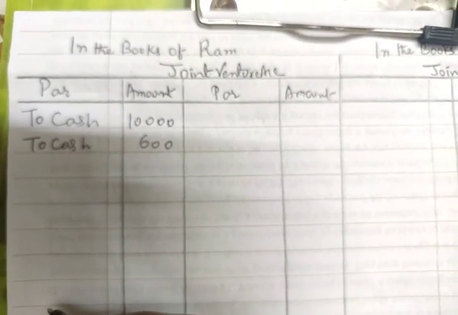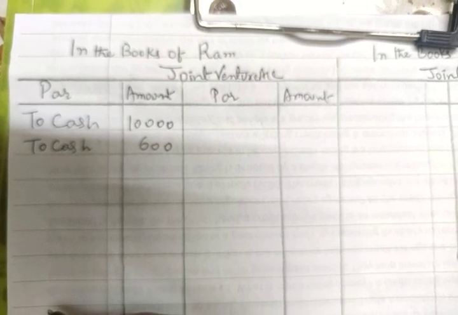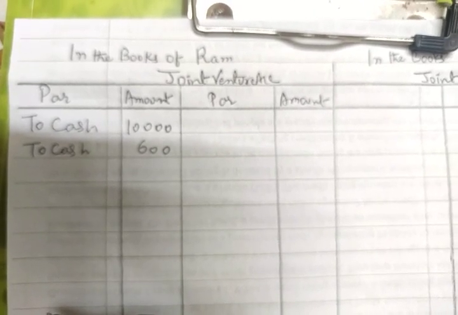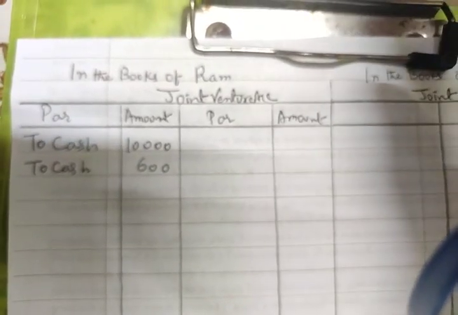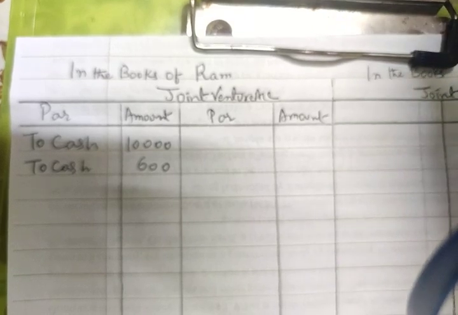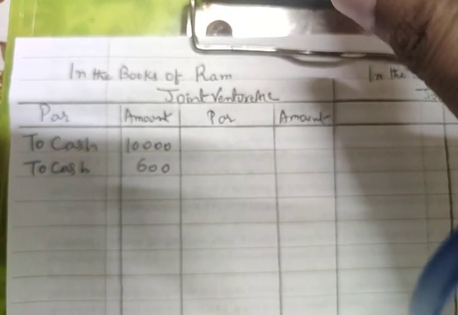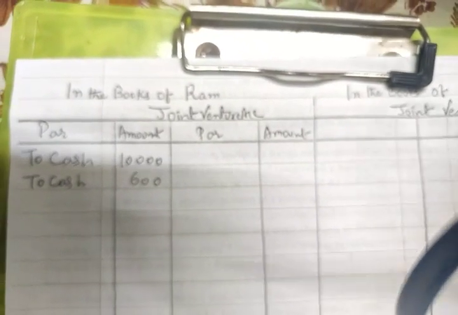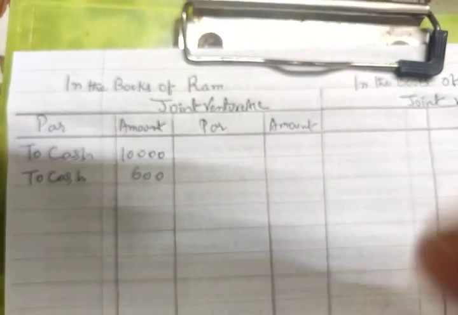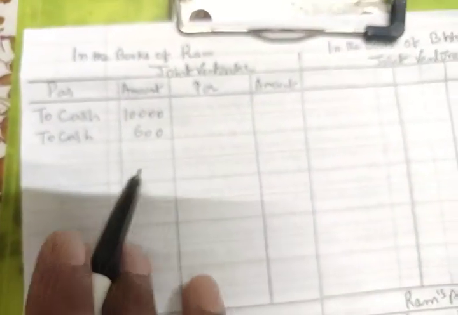Then next we have the information that he immediately drew on Bhimaya a bill for rupees 10,000 for 3 months. Last class also I told you, when a co-venturer is going to draw the bill on the other co-venturer, we will not have the entries in the joint venture account. We'll have the entries only in the venturers' accounts. So that we can do right now also.